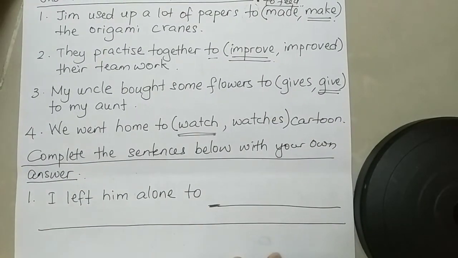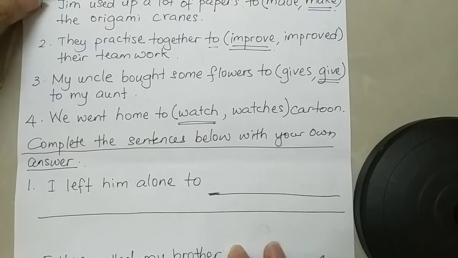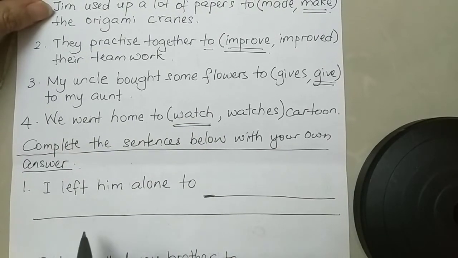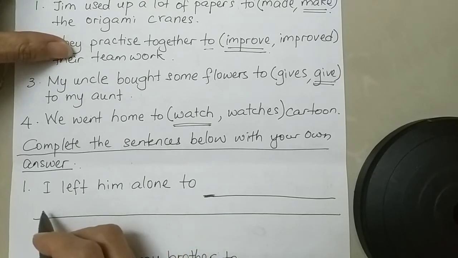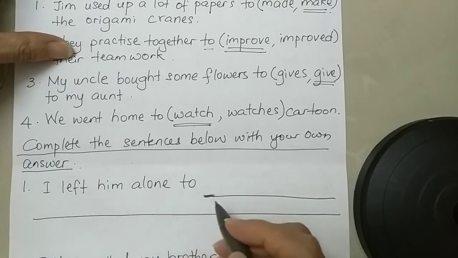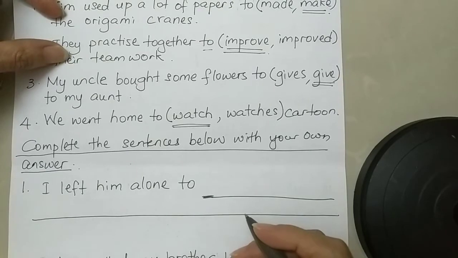It says here, complete the sentences below with your own answer. Number 1, I left him alone to, well, it can be any other answer.